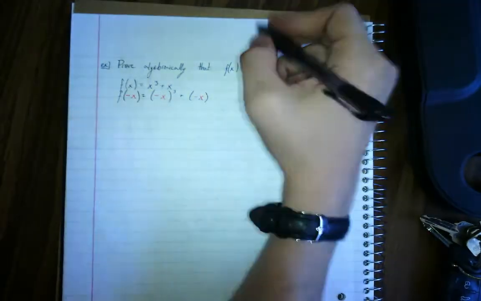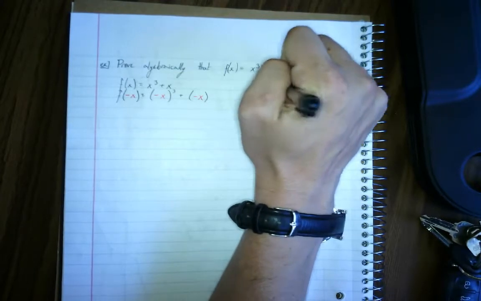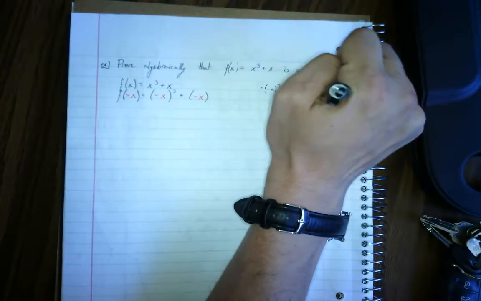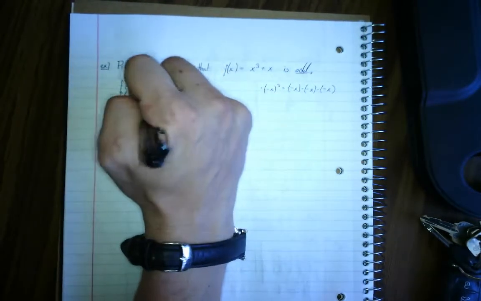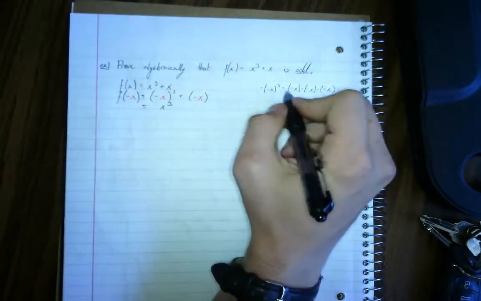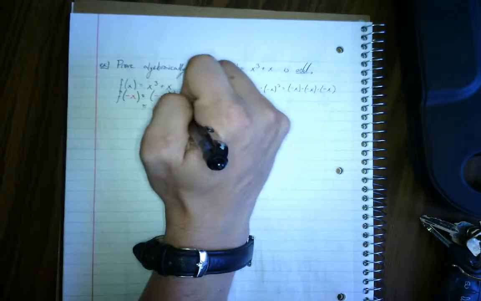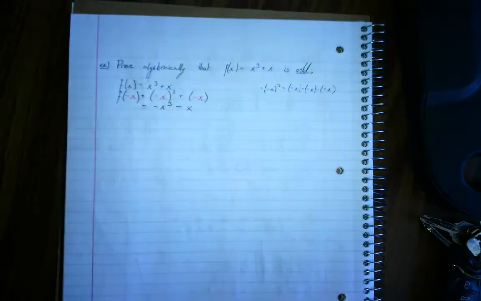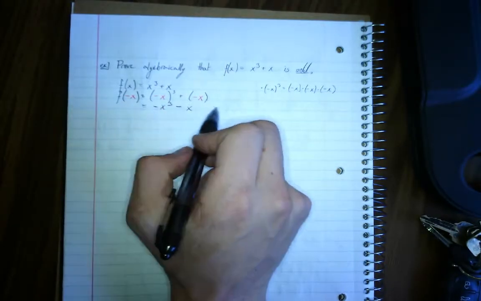And so we look at negative x cubed, that's just negative x times negative x times negative x. X multiplied by itself 3 times is just x cubed, and then we have an extra negative popping out. And then we do the same thing here. Well, we don't really have much to do except know that the negative sign takes over the positive. So we see that f of negative x is equal to negative x cubed minus x.